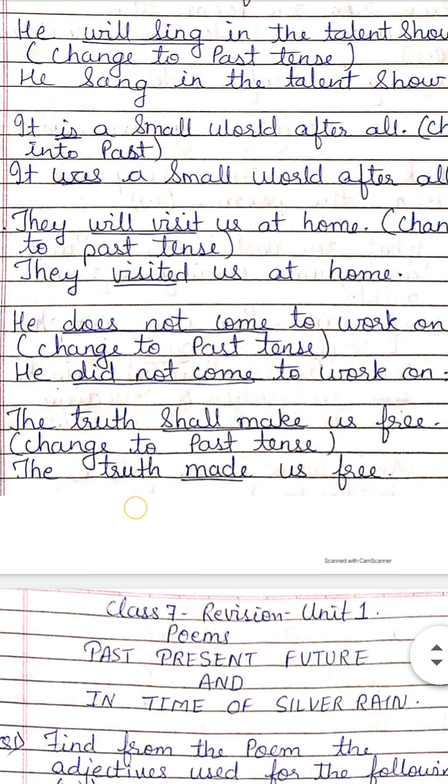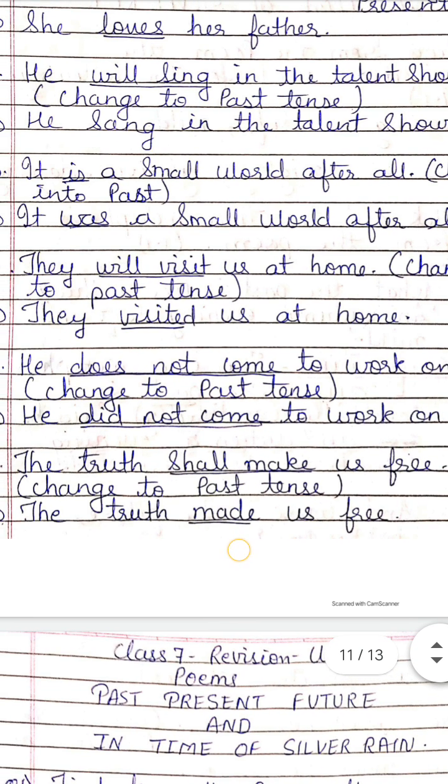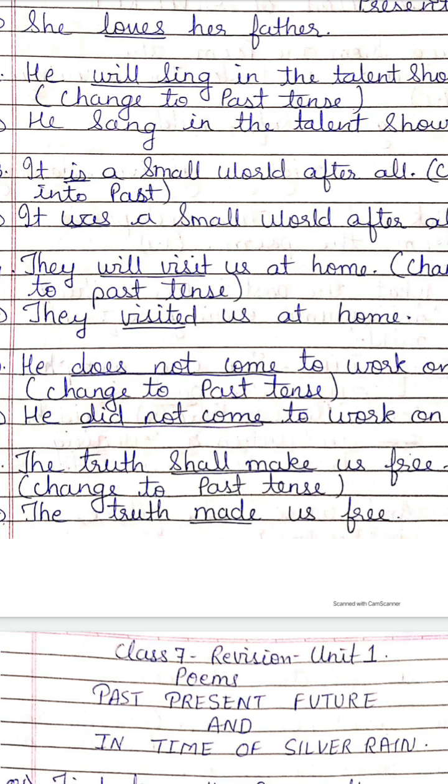It is a small world after all. Change into past. You have to make it past. Is, the verb is used.